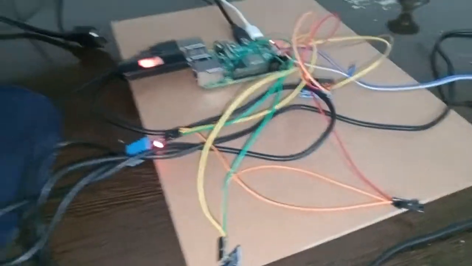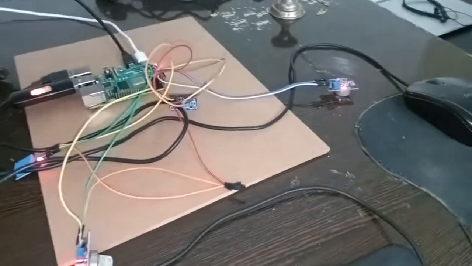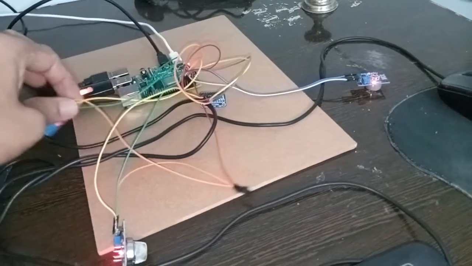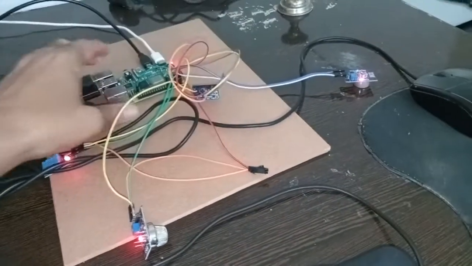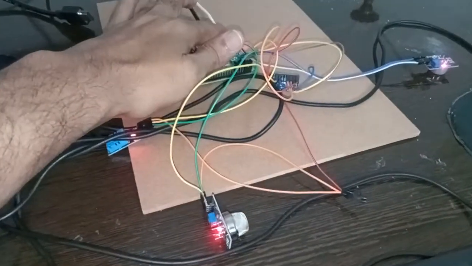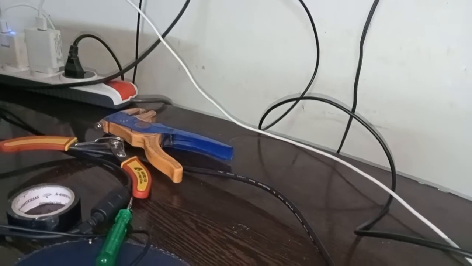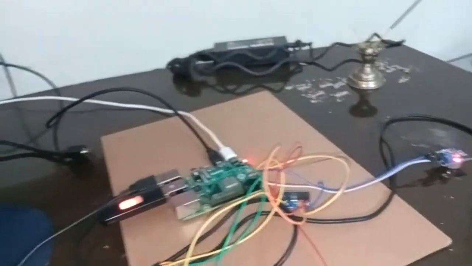So this is the project explanation for air quality monitoring system. Now we have connected all the sensors to the Raspberry Pi, and you have to use your mobile phone Type-C charger and connect it to the external adapter only. Don't connect to the laptop USB, connect it to the external adapter.